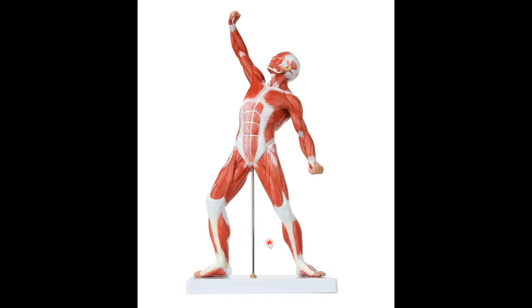I want to know who thought it was a good idea to put this guy on a stand with the stand going right there. Doesn't that look a little silly and uncomfortable?